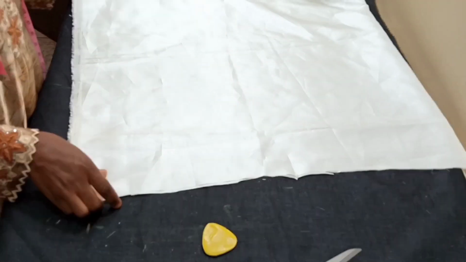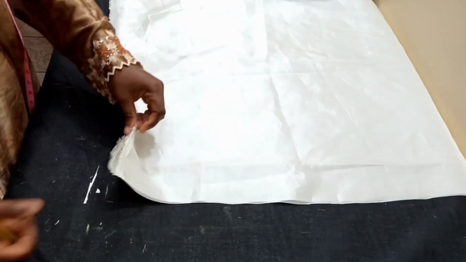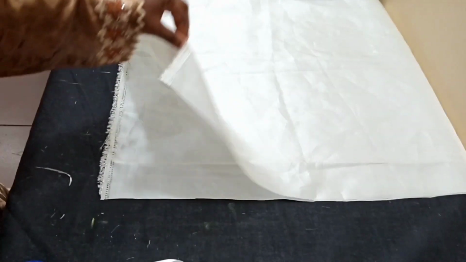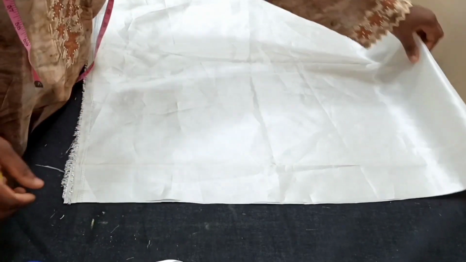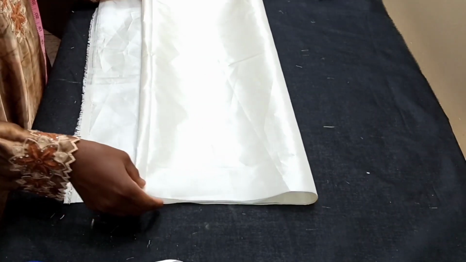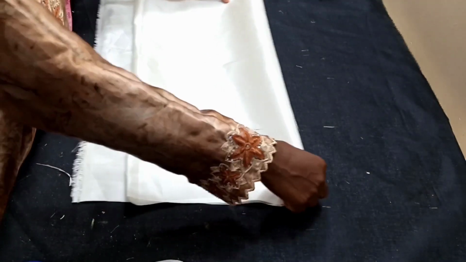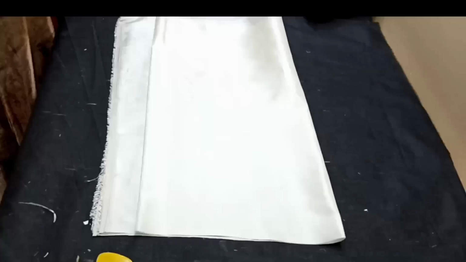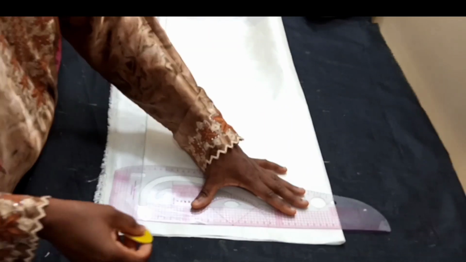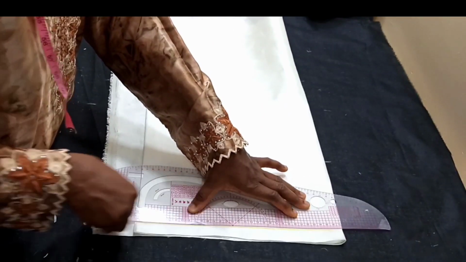Alright, so moving on, we are going to be cutting the lower part of the gown, and then you're going to be folding your fabric the same way you folded it for the top. First fold into 2, and then after that you fold it over into 4. This part here is on fold. So the next thing is to rule your guideline again.